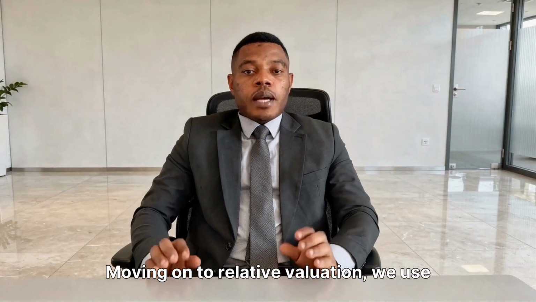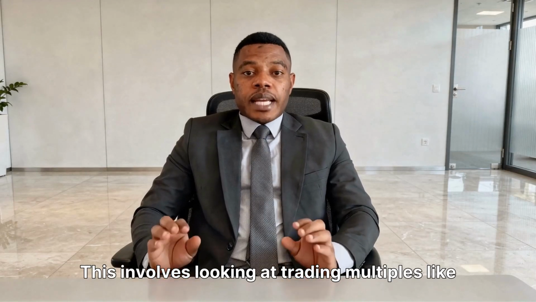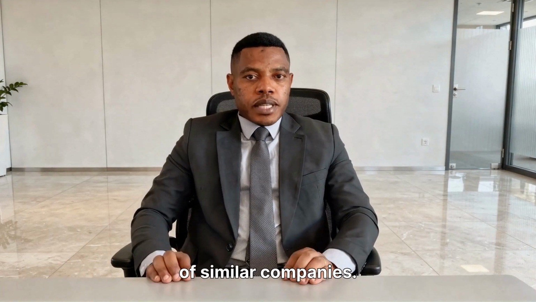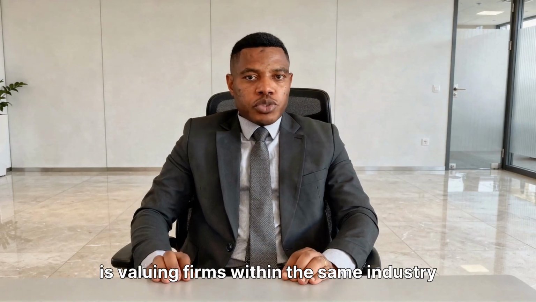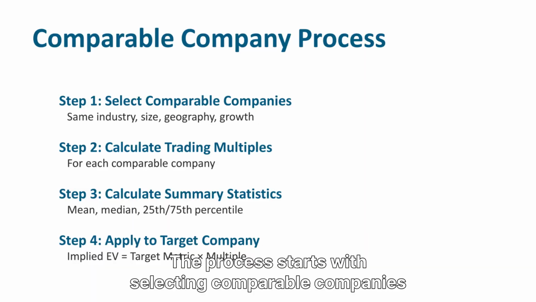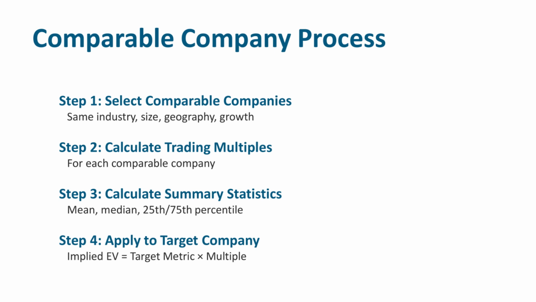Moving on to relative valuation, we use comparable company analysis. This involves looking at trading multiples like EV to revenue or PE ratios of similar companies. It helps us understand how the market is valuing firms within the same industry and provides a benchmark for our target company. The process starts with selecting comparable companies based on industry, size, and growth.